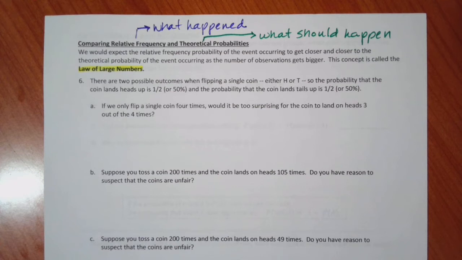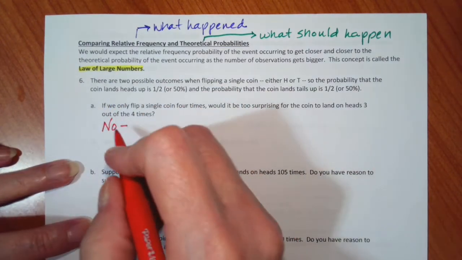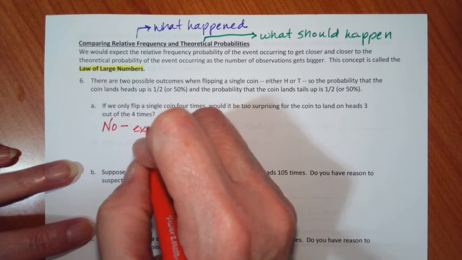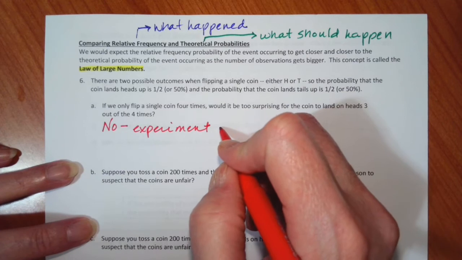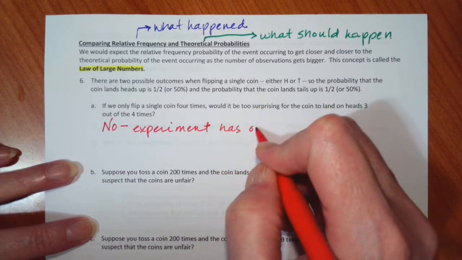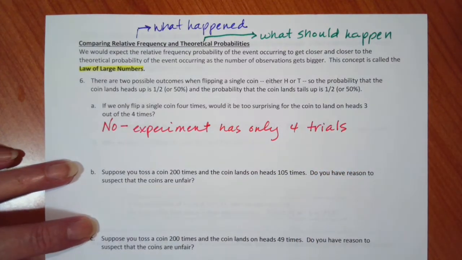Okay, if we flip a single coin 4 times, would it be too surprising for the coin to land on heads 3 out of the 4 times? Well, you could argue this either way, and I would hope that you'd have some discussion on this, but I'm going to say no, because the experiment has only 4 trials. That is not a large number.